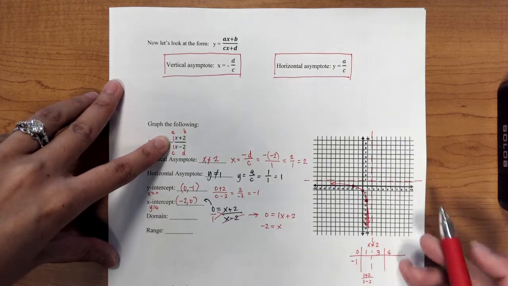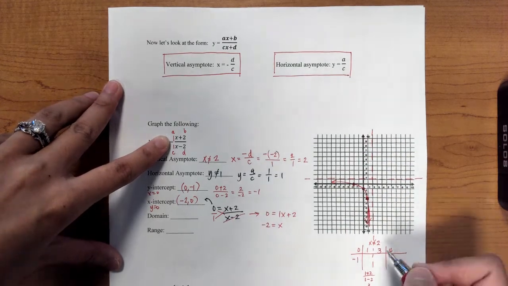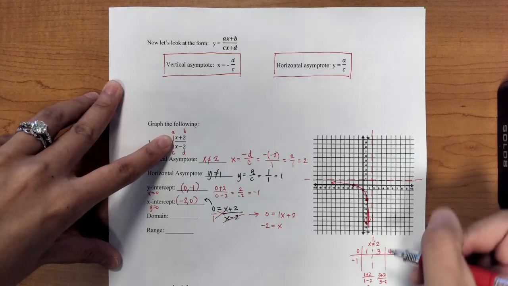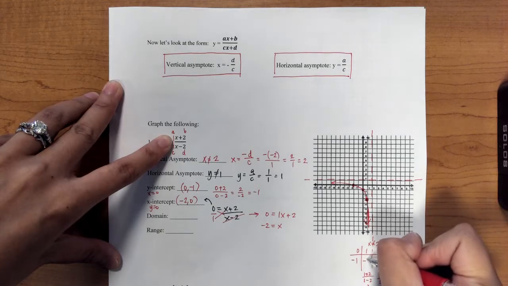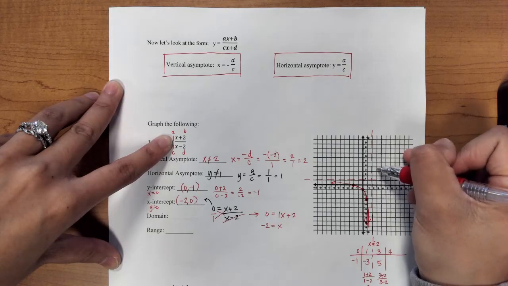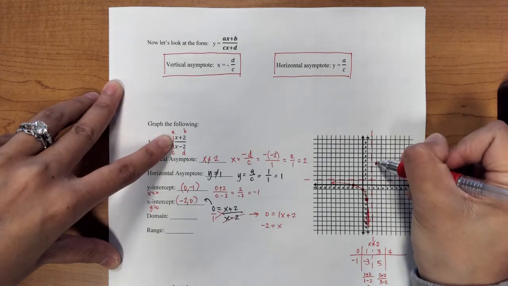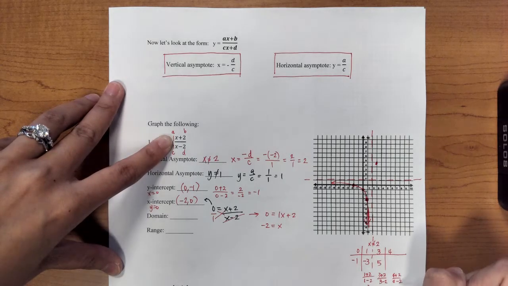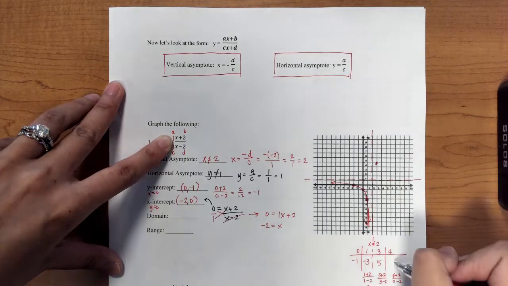And then on the right side, I have to plug in 3 and 4. So let's plug in 3. 5, I think. Okay, and then this one is 4 plus 2 over 4 minus 2, so that's 6 over 2, which is 3.